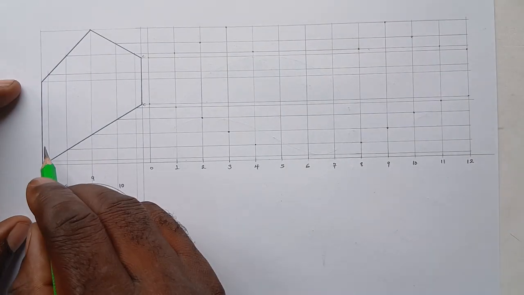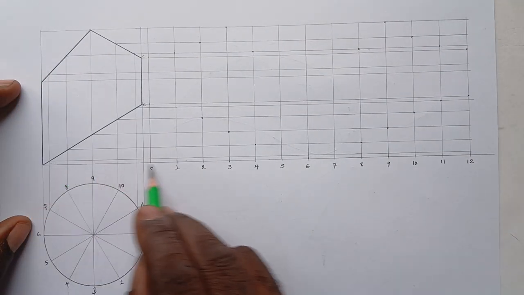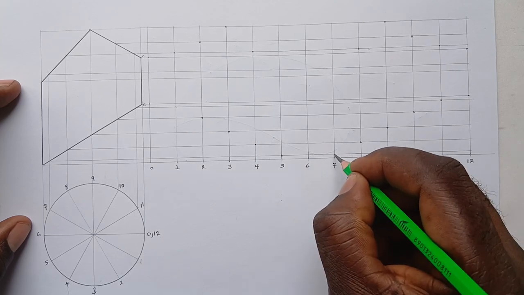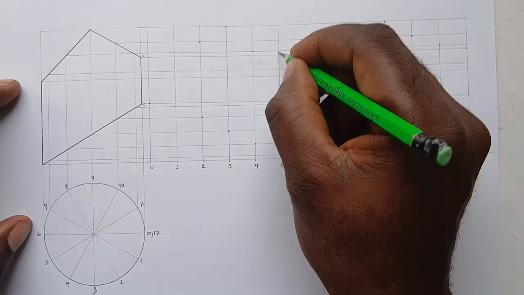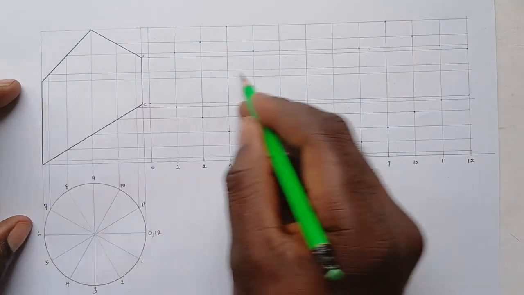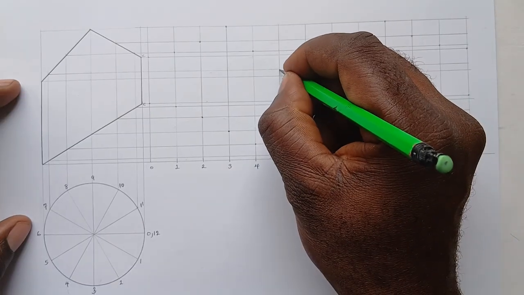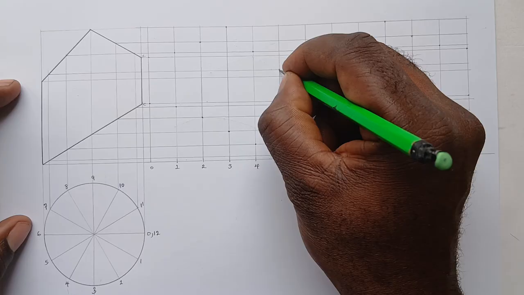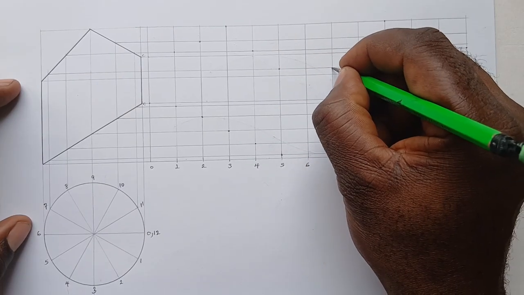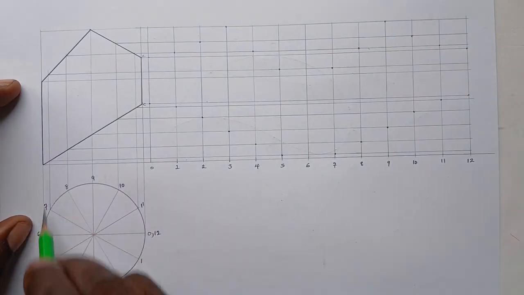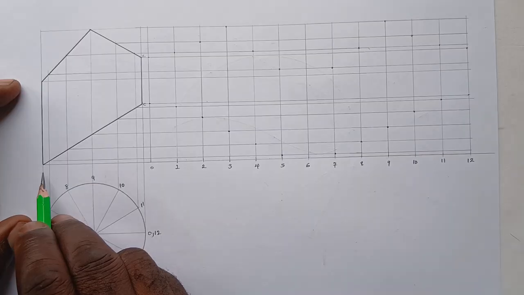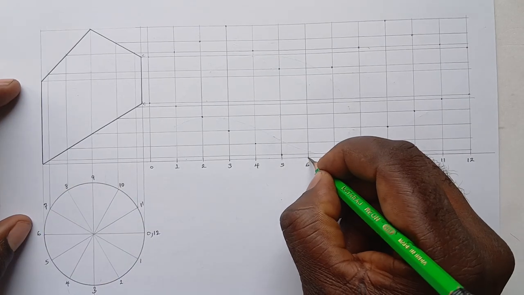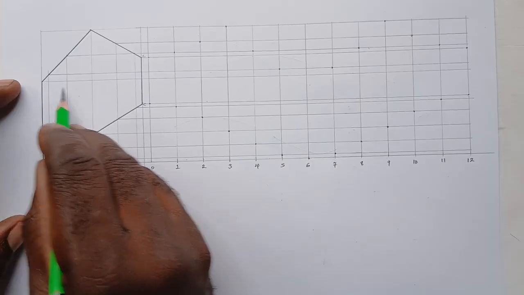Then this is 7 and 5. Trace for 5 and for 7. For 5, and for 7. And finally we have 6 standing alone. So 6 here, and we have 6 here.